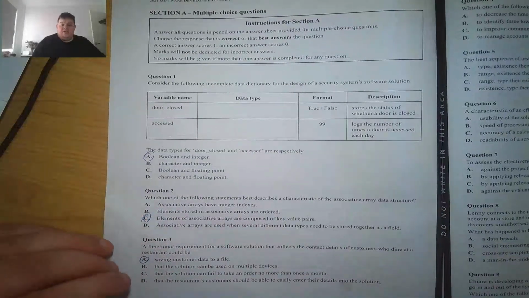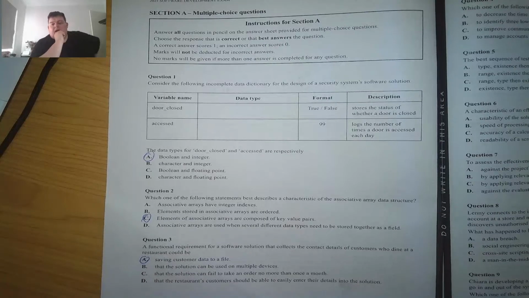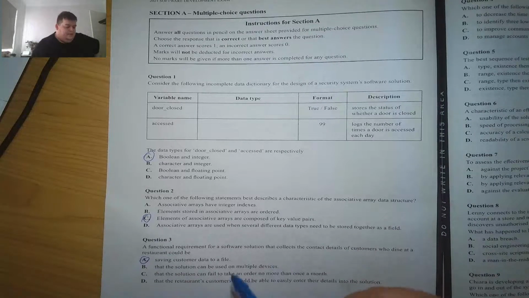Third one, it took me a little bit of time to figure this one out. And I think I've got it right. I'm not going to say 100% sure that I have. It says a functional requirement for a software solution that collects contact details of diners who dine at a restaurant could be. So a functional requirement means that this application does not do what you want it to do if it doesn't do this thing. Okay. So I chose save data to a file. I'll come back and explain why.